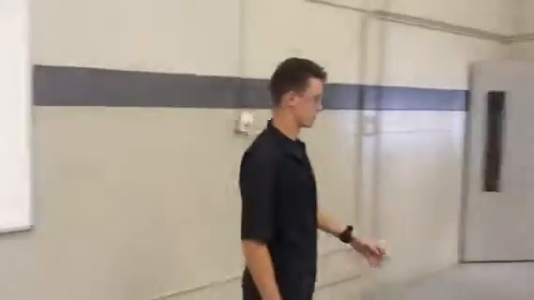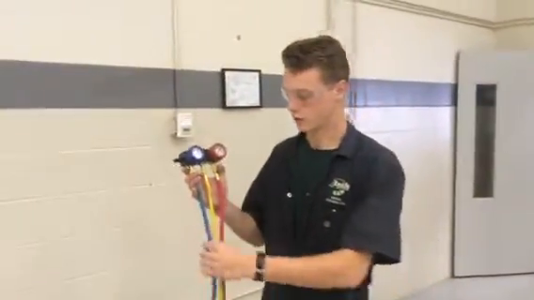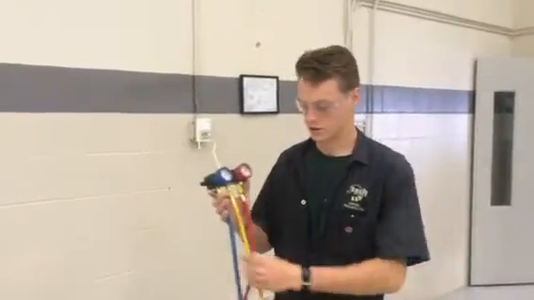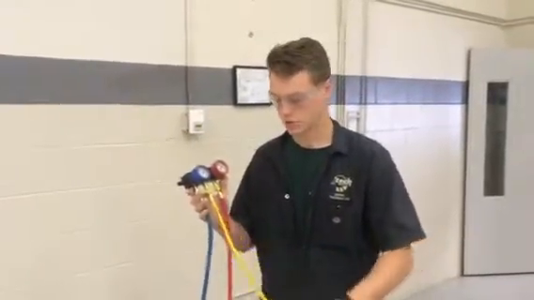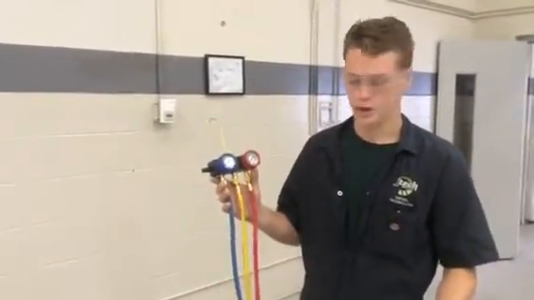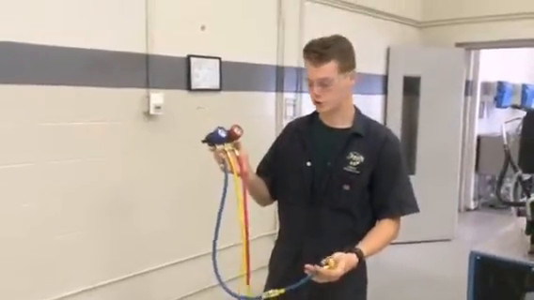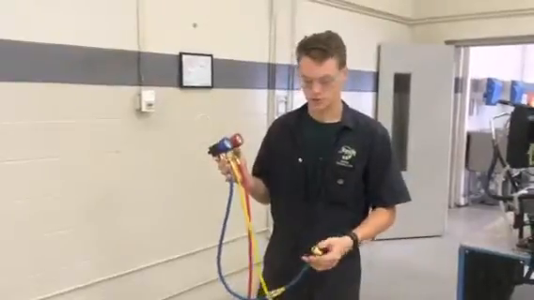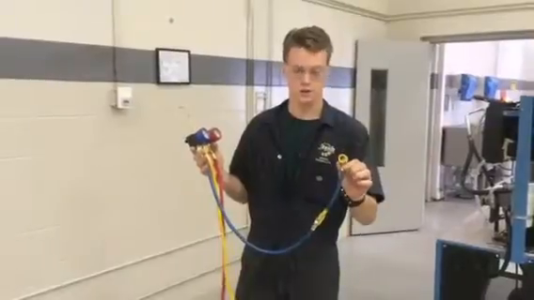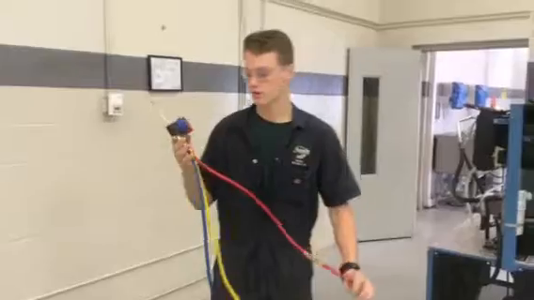Now you're going to hook up your system. You can use a set of gauges just like this right here. Your blue side is going to be your low side, and your red side is going to be your high side. This yellow hose in the center is to add Freon to the system. Now the blue side is the side that gets cold, and the red side is the side that gets hot. That's called your high side because of the high pressure. When you're hooking up these gauges, you can't get it wrong, because the fitting on the low side is a lot smaller than the high side, so it's really impossible to get it wrong.